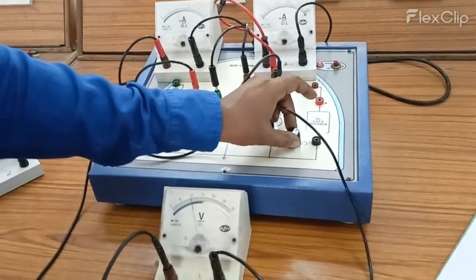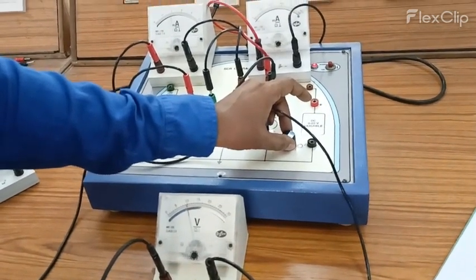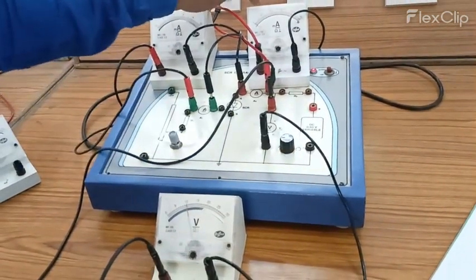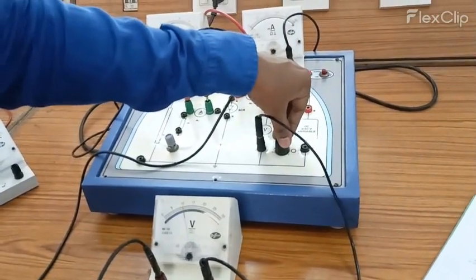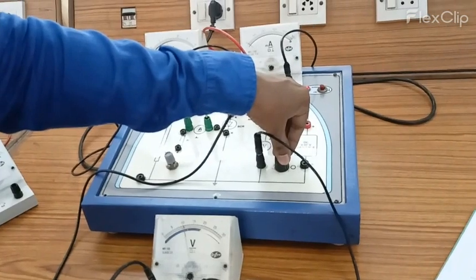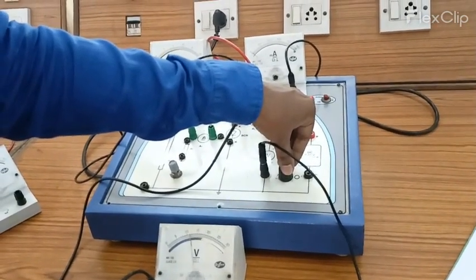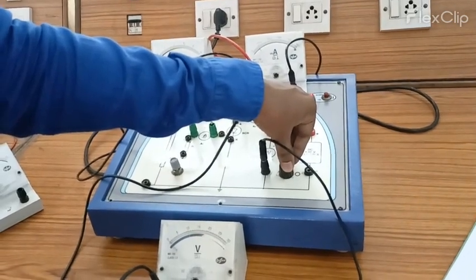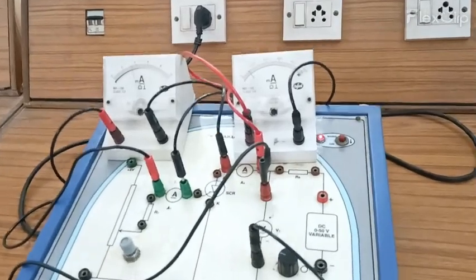It is at 10 volt, and the device is in off state, so there is no current in the anode. You see this meter also, there is no current. Again I further increase, the device will break down, so the voltage across the device will come down. You see here 11 volt, 12 volt, 13. Near 13 volt the device comes to breakdown.